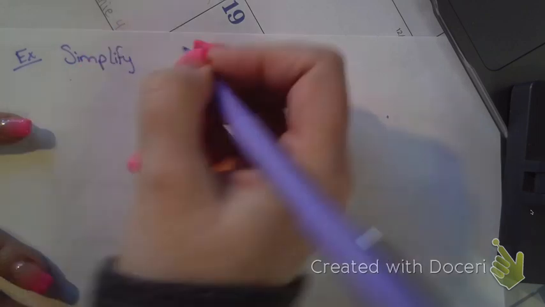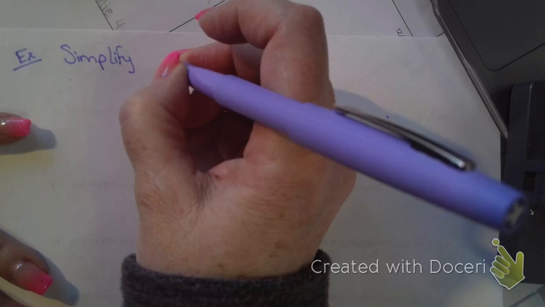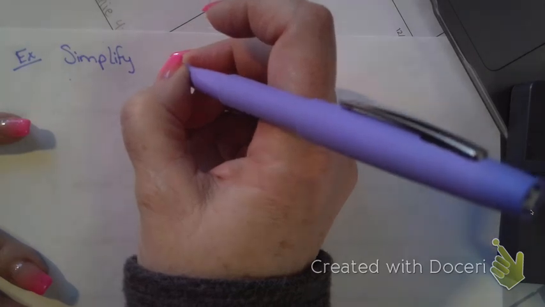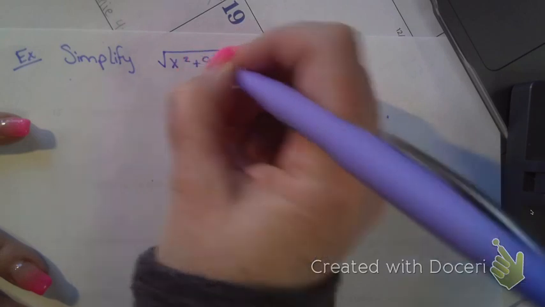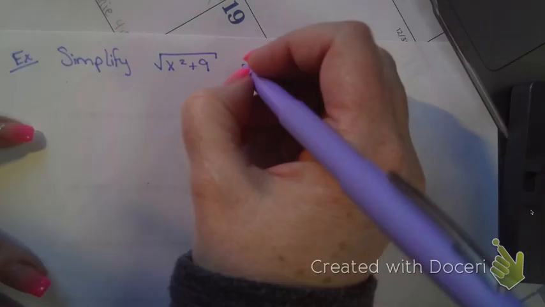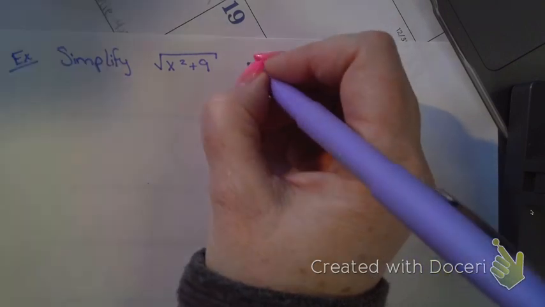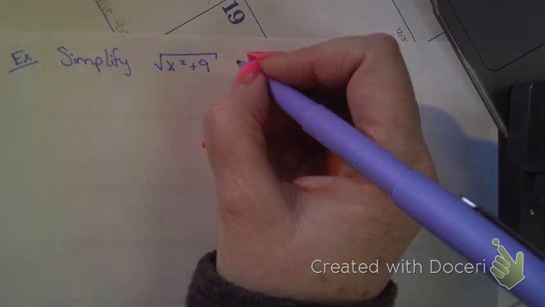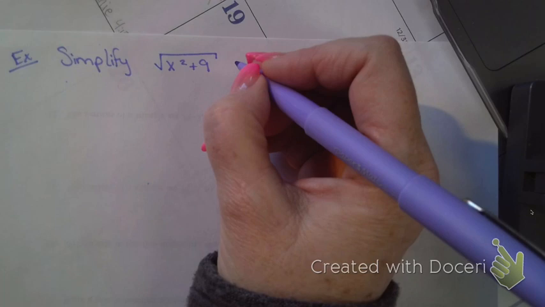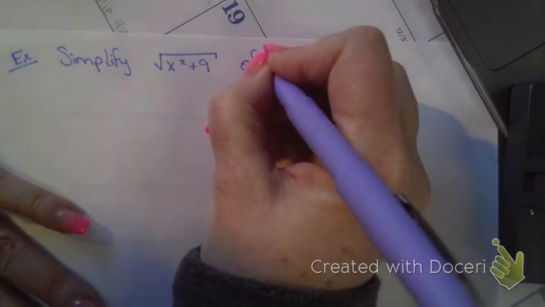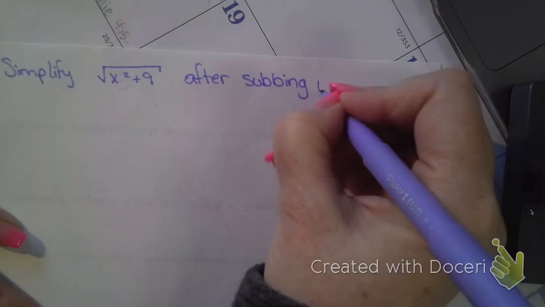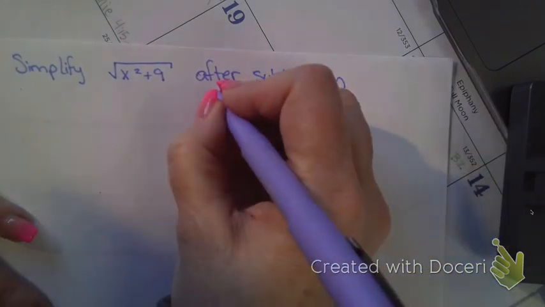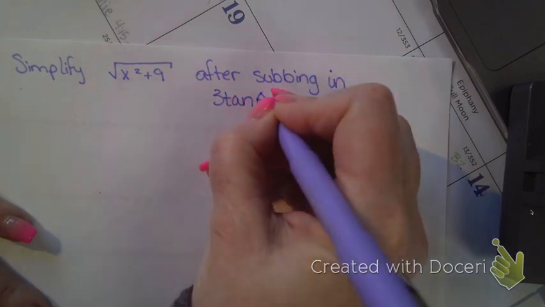Simplify the square root of x squared plus 9 as much as possible, when I want to write it how they write it in your problems in your textbook, after subbing in 3 tangent of theta for x.